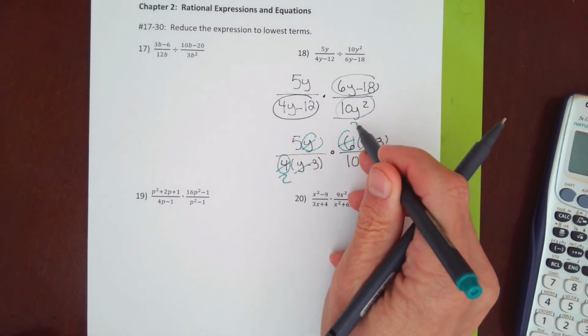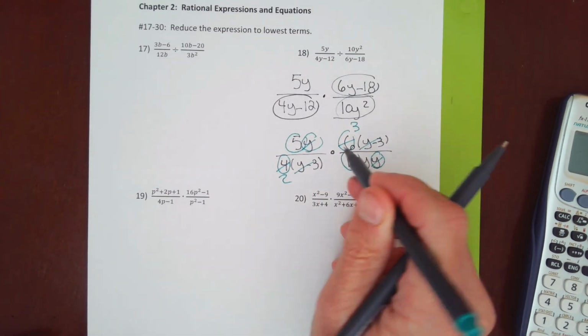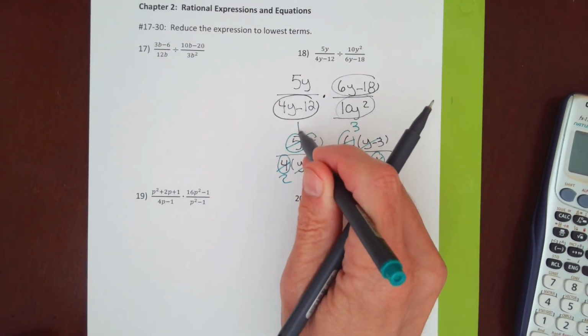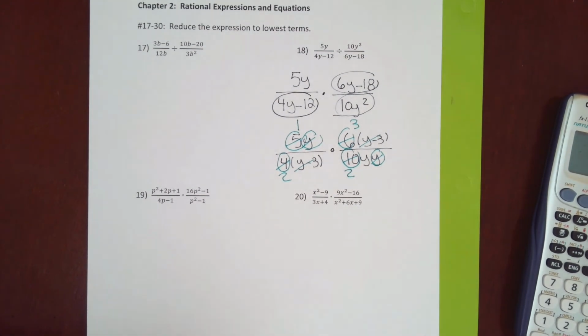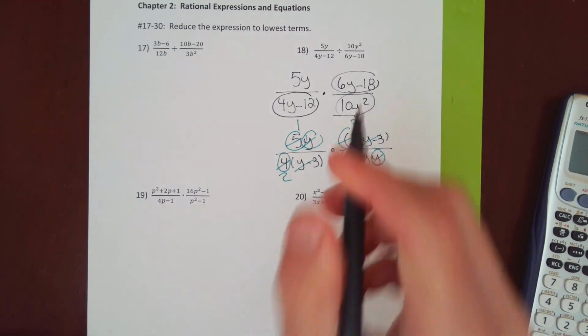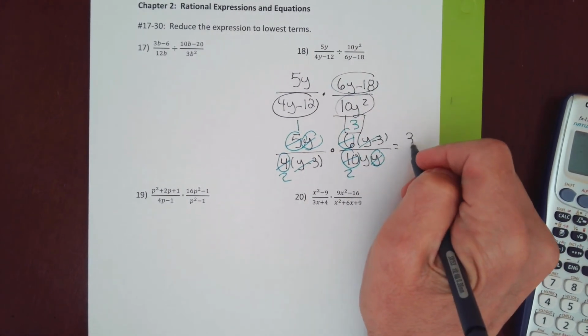6 divided by 2 is 3. And similarly, I'm going to cancel the 5 and the 10. 5 divided by 5 is 1. 10 divided by 5 is 2. In the numerator, the only non-1 that I have left is this 3. So my numerator is going to have a 3.